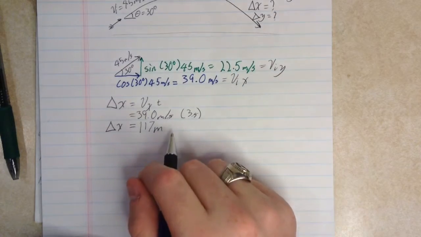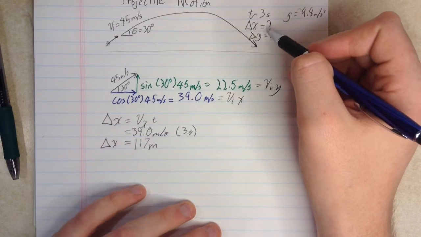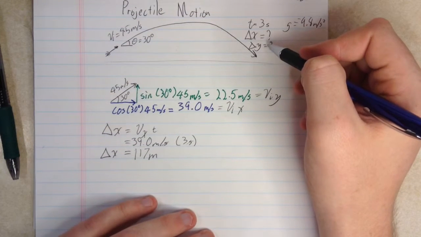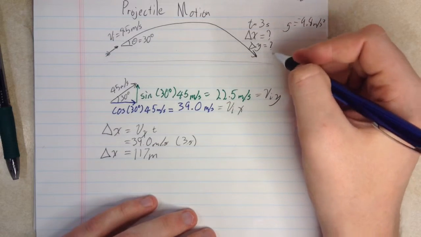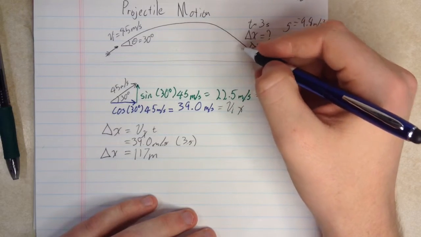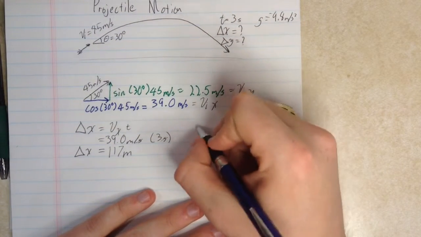That's the easy one. Delta y is a little bit trickier because our change in our y position, our vertical displacement, there's some acceleration, some vertical acceleration that we have to take into account. So the formula for this is going to be a little bit nastier.